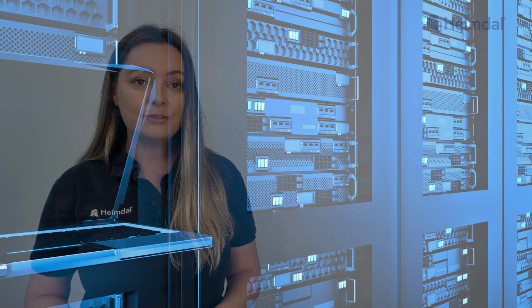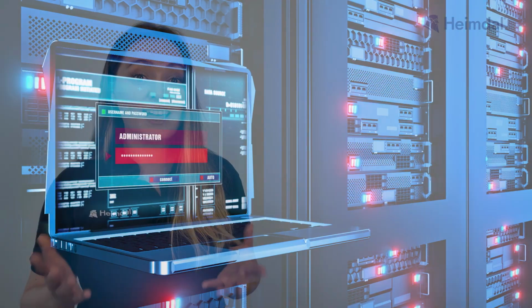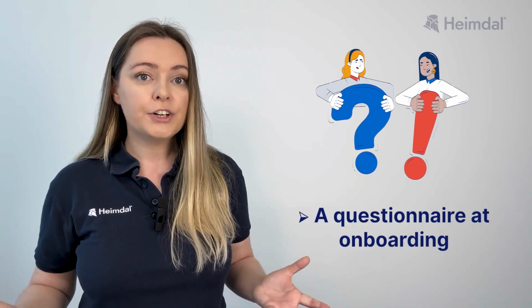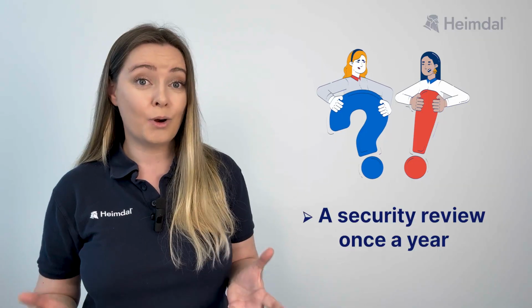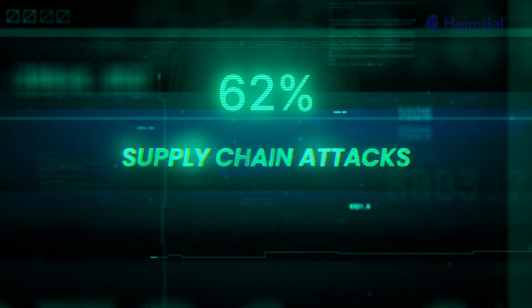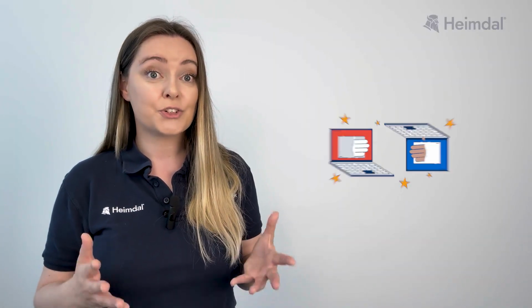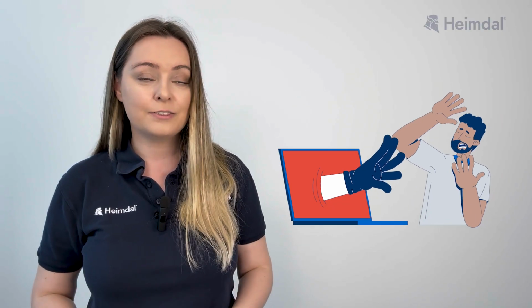The problem is that a lot of organizations still approach vendor risk like procurement paperwork instead of a live security issue. A questionnaire at onboarding, a security review once a year, a spreadsheet nobody trusts. And that creates the exact gap attackers are looking for, because trust is often treated as control. And ENISA found that 62% of supply chain attacks exploit one thing above everything else: the customer's trust in the supplier. That's the shift security teams need to understand. Trust itself has become an attack vector.